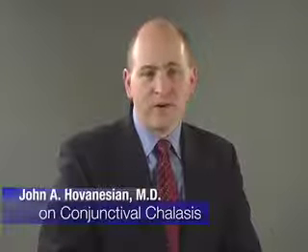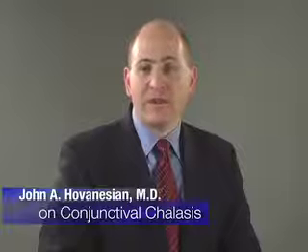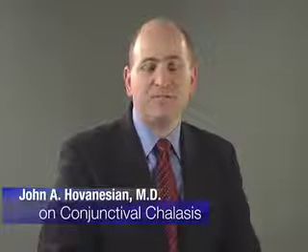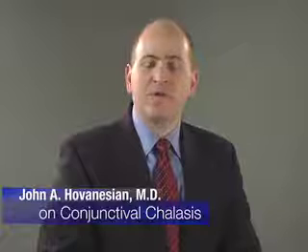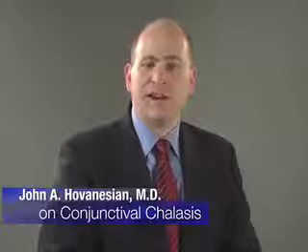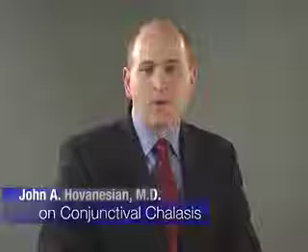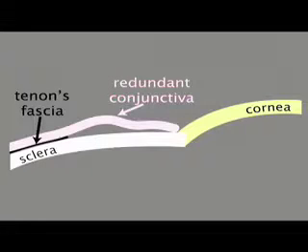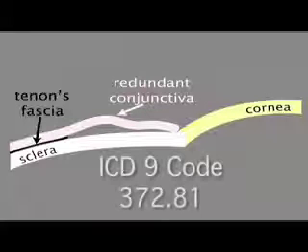Chalasia or chalasis refers to relaxation of muscles or tissue. Most physicians are familiar with this term because of its use in achalasia of the esophagus, which causes difficulty swallowing. In the eye condition, the chalasis refers to redundancy of the tissue that lines the eye surface, called conjunctiva. We believe this is caused by an absence of Tenon's fascia, the microscopic connective tissue that holds the conjunctival mucous membranes to the eyeball. In the absence of this Tenon's fascia, the conjunctiva becomes loose and redundant. The ICD-9 code for this condition is 372.81.